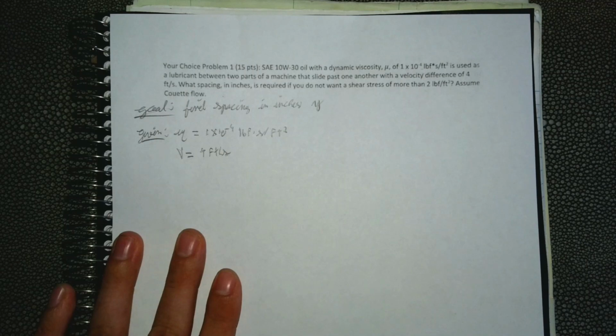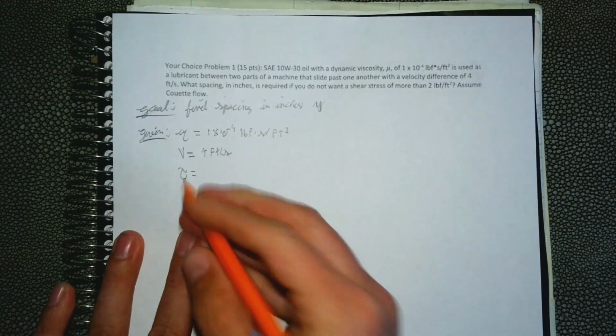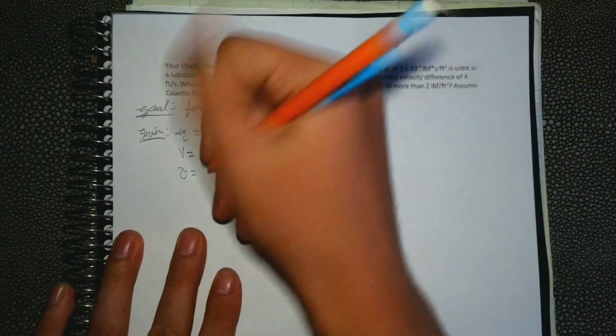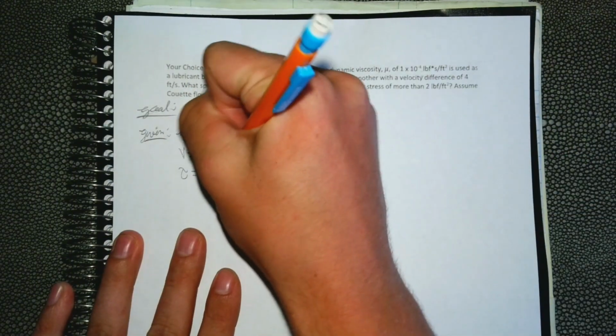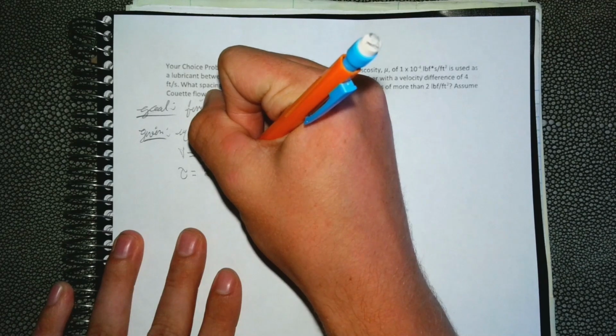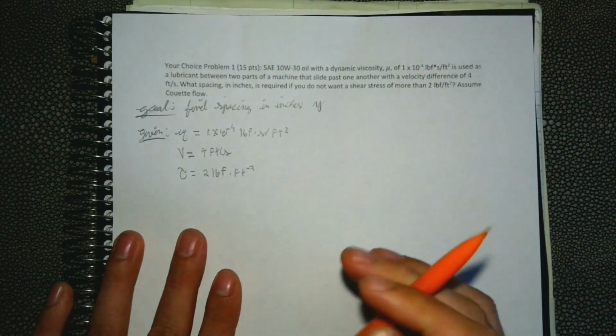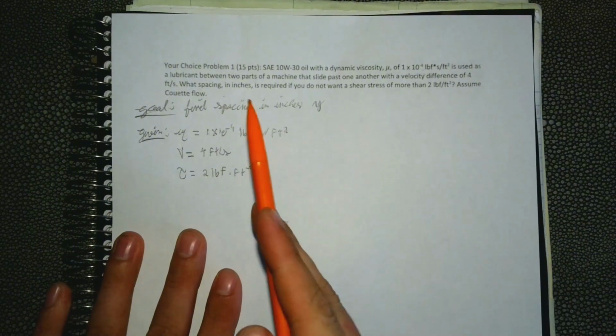And then shear stress, we don't want it to exceed 2 pounds force. So shear stress is represented by tau. We don't want it to be more than 2 pounds force per feet squared. And then we need to remember what Couette flow is.